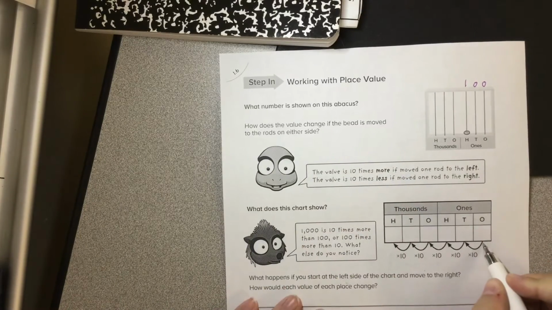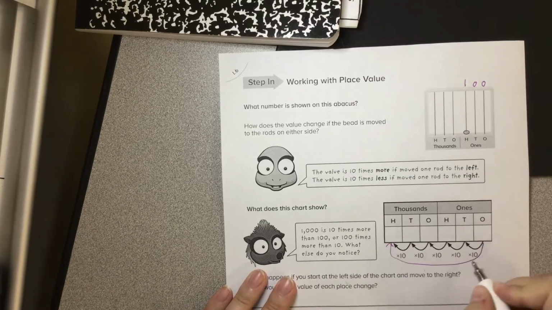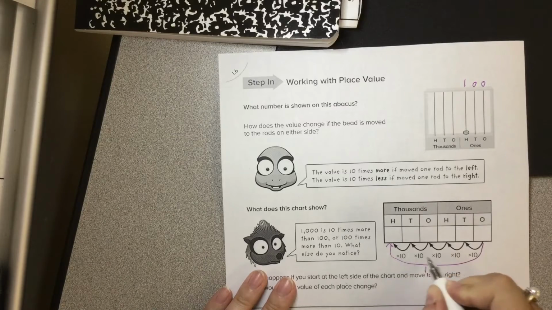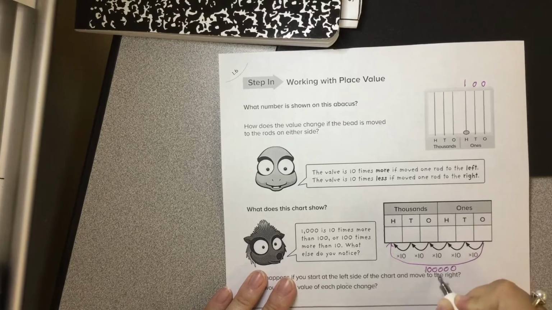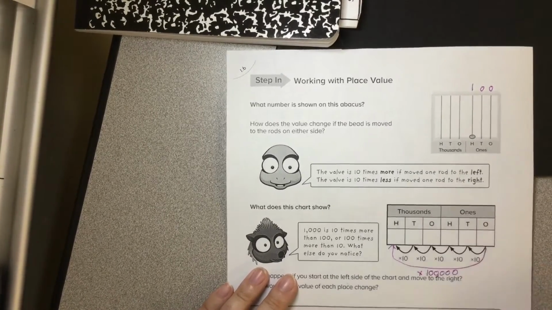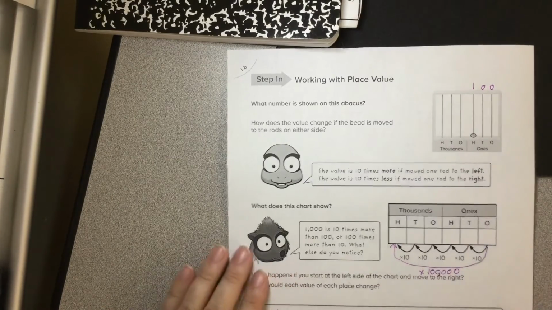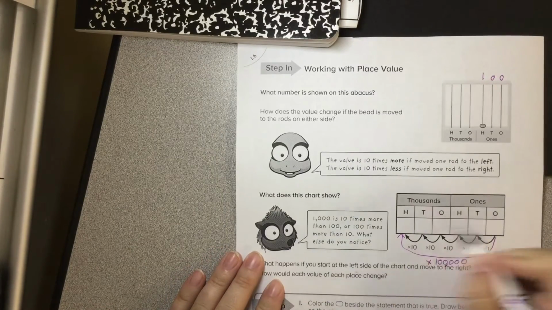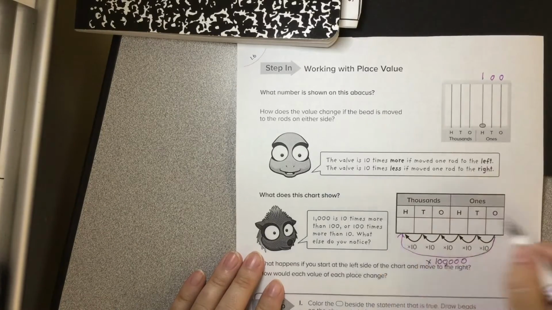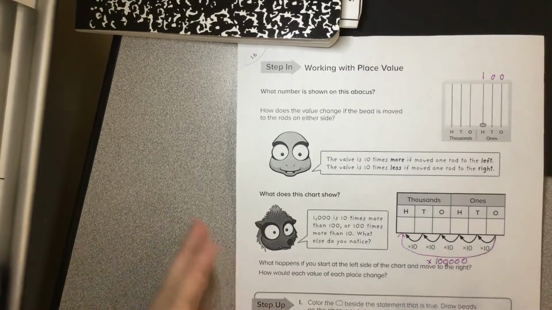So if we went from ones to 100,000s, that would be 1 and how many zeros? 1, 2, 3, 4, 5. 100,000 times from ones to thousands. Now it would be the exact opposite if you went from 100,000s to ones. Okay, so you're getting 10 times more, you're going to the left, 10 times less, you're going to the right.